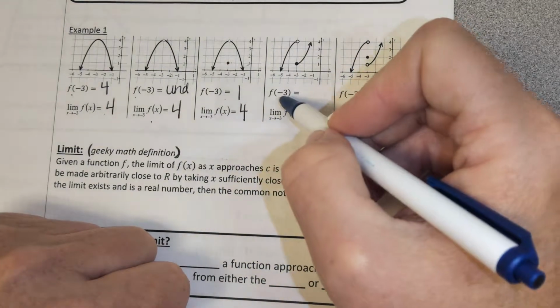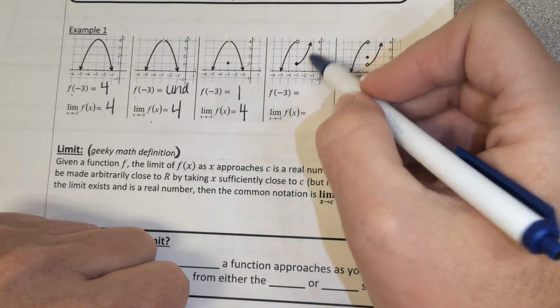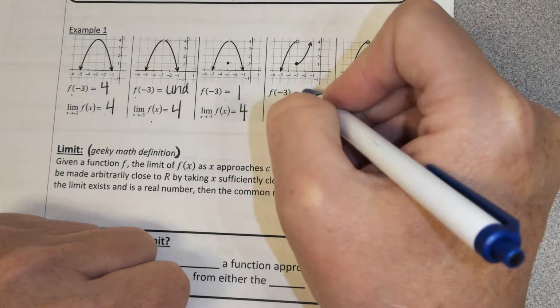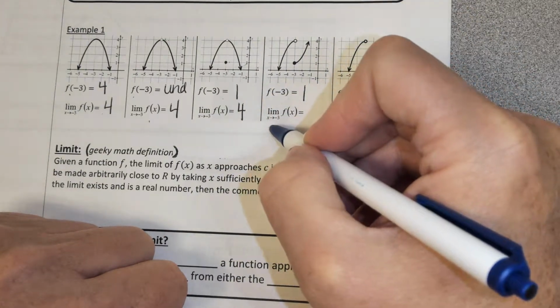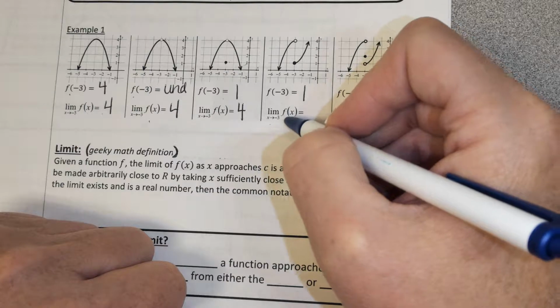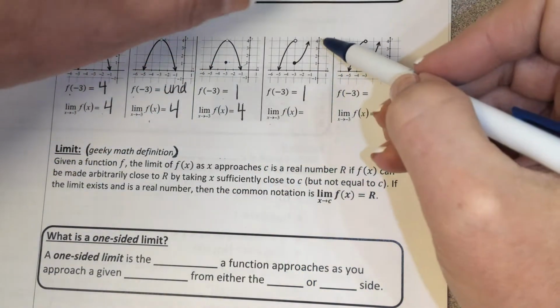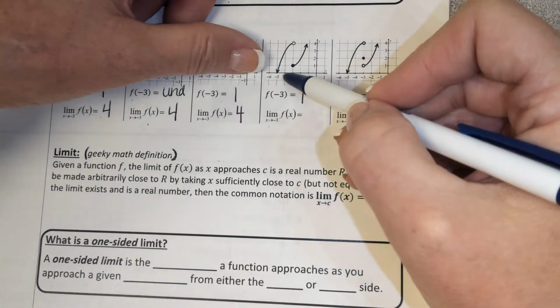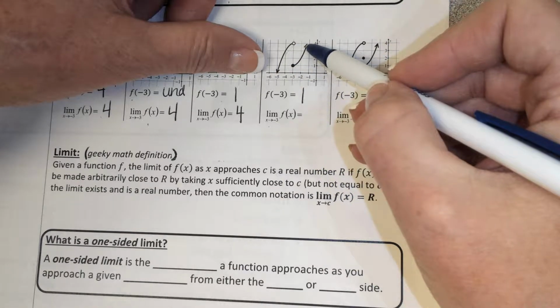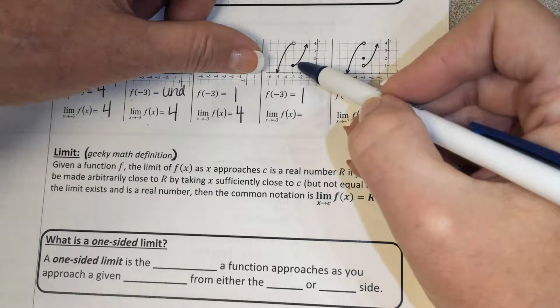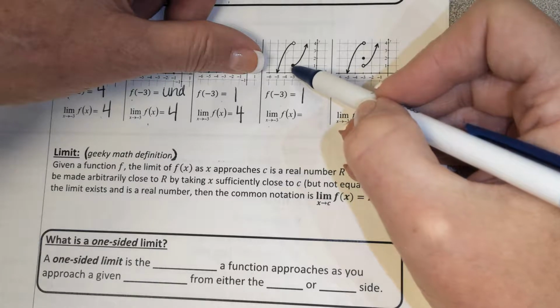All right, let's look at this one. f of negative 3. What's that going to be again? 1. Now, it's asking for the limit as x approaches negative 3 of the function. Well, in order to have a limit, as I get closer and closer from the left, I have to have the same answer as when I get closer and closer from the right. Well, we're not approaching the same point, are we?